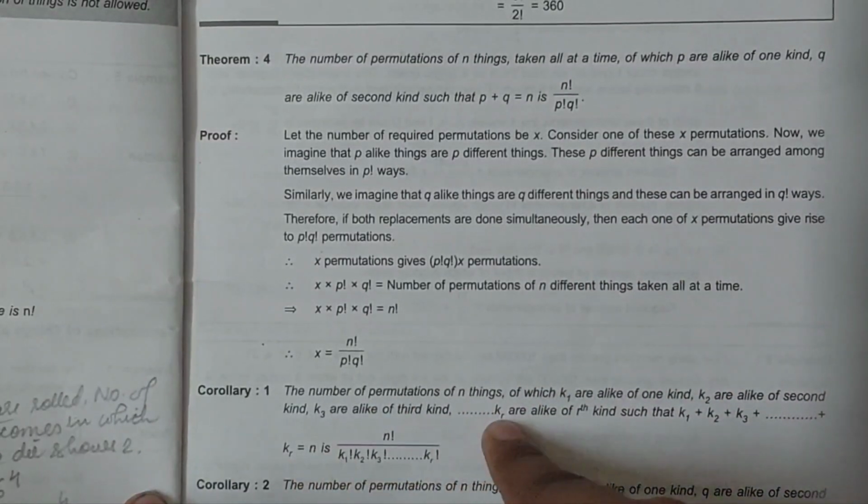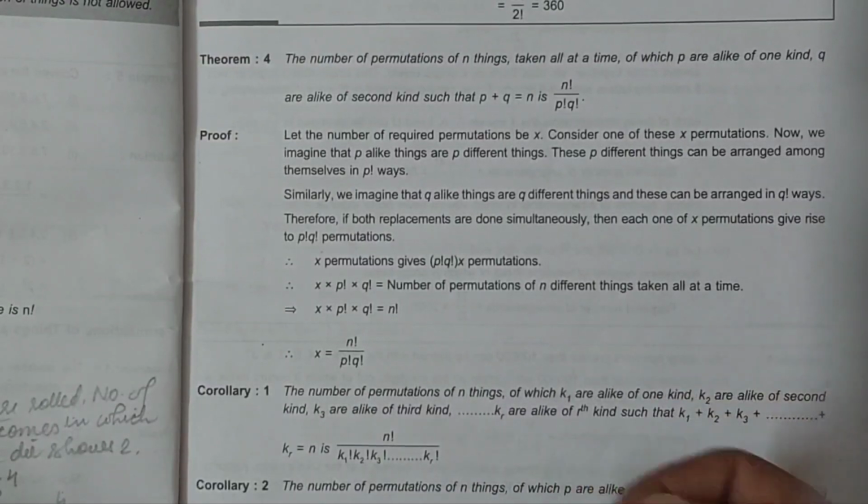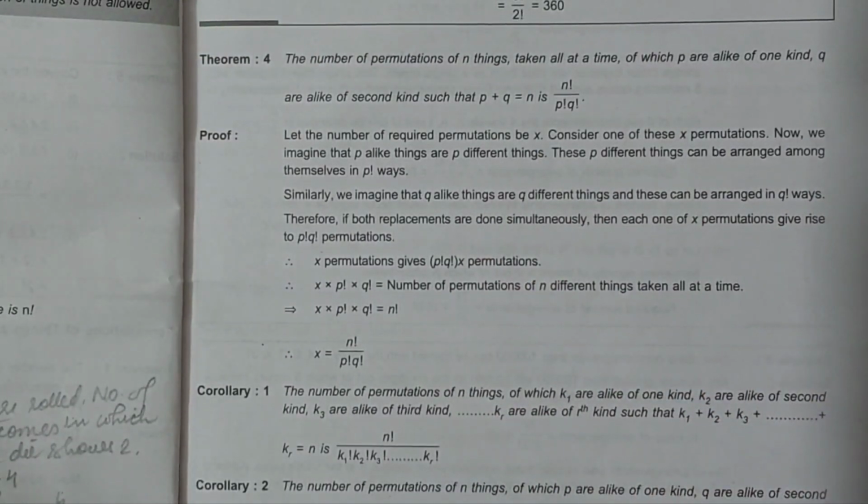But if we have n things, out of which k1 are alike, k2 are alike, k3 are all alike, that way, k1, k2, k3 plus all equal to n, and that will be n factorial upon k1 factorial, k2 factorial, k3 factorial. This is very simple. This is just the first one.